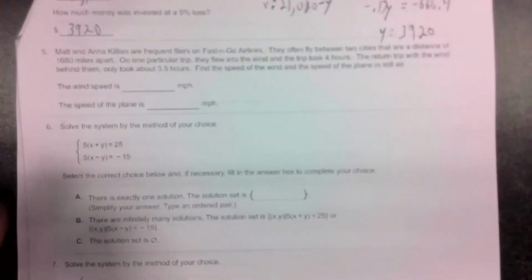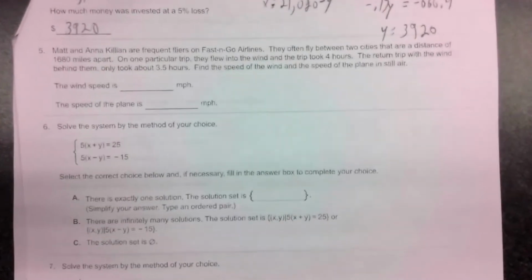Okay. Number 5, it says Matt and Anna are frequent flyers on the Fast and Go Airlines. They often fly between two cities that are a distance of 1,680 miles apart. So it says on one particular trip, they flew with the wind and the trip took 4 hours. And then on the return trip, the wind was behind them and it only took 3.5 hours. So it says find the speed of the wind and the speed of the plane in still air.